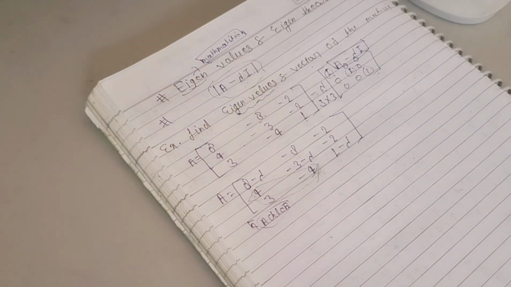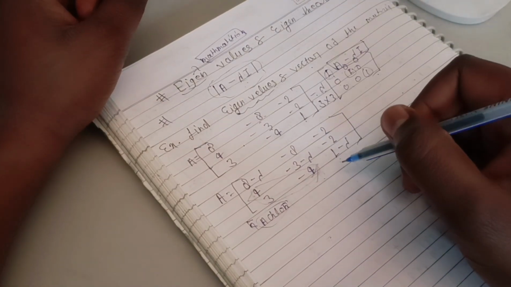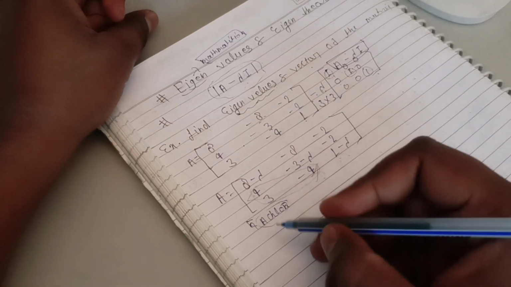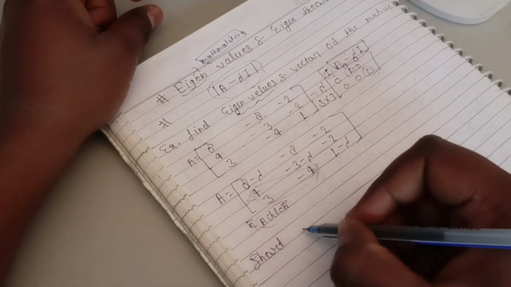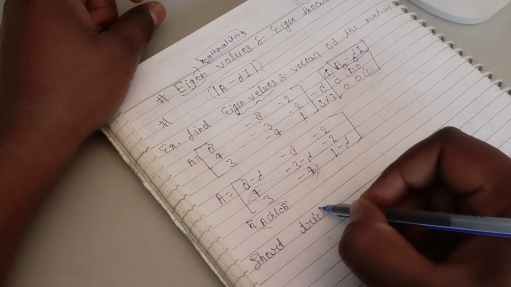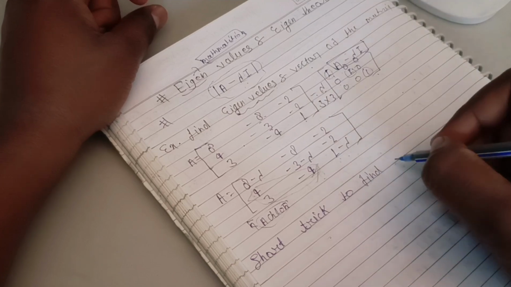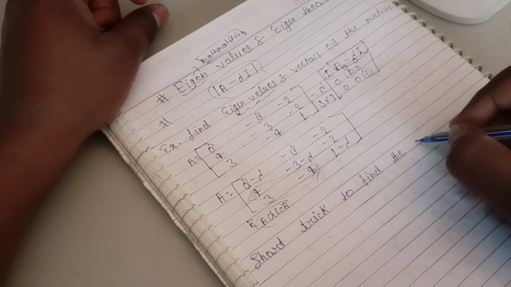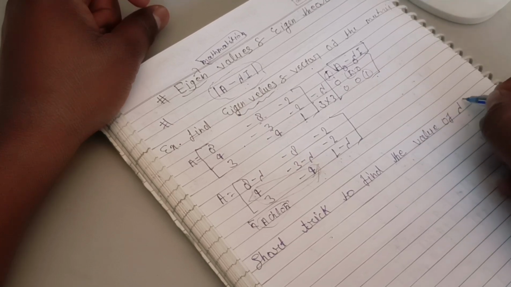Basically we have to make these 0, so that one equation can be formed. So this will be a lengthy process. So there is one short trick to find the value of lambda.